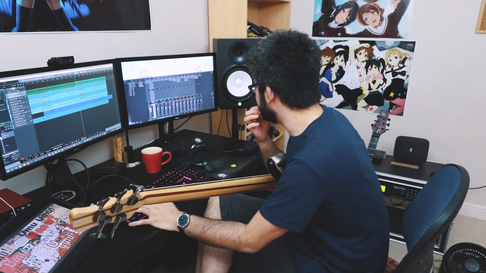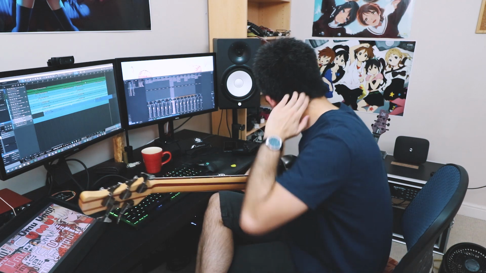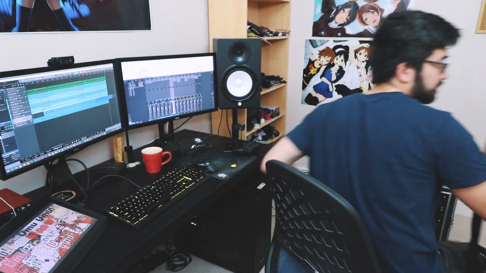Let's mute the lead track. So that'll do for bass. That's another really important thing. Make sure the bass always follows the kick drum. Cool. And then the last step is to put my bass away and to finish up editing the drums.